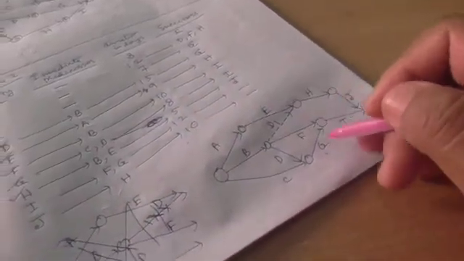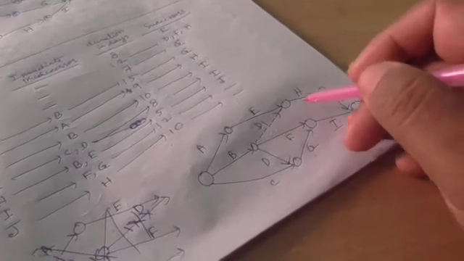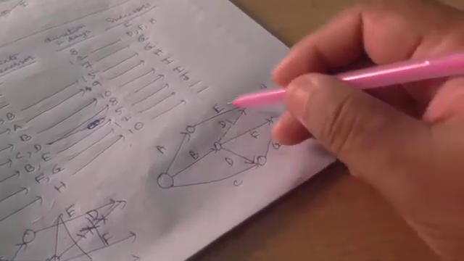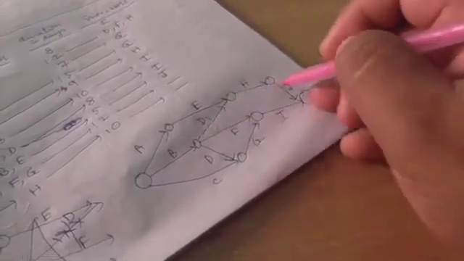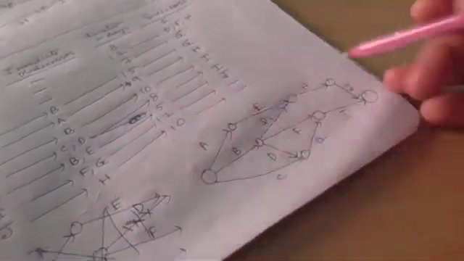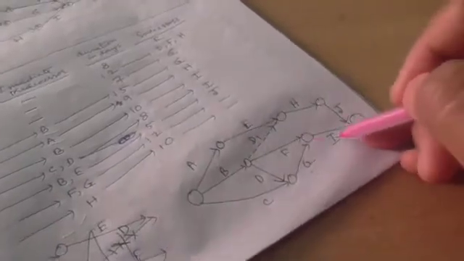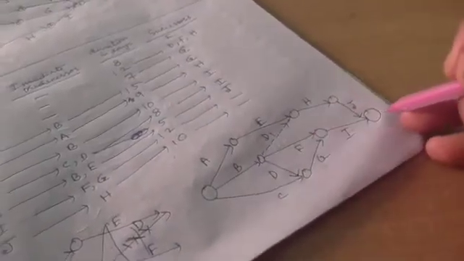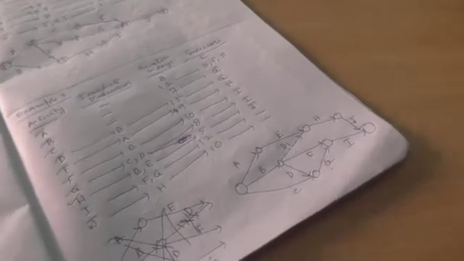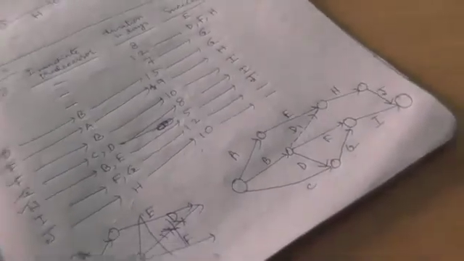H's predecessors are B and E. Through this dummy, both B and E are there, and successor is J. Fine. I's predecessors are F and G and there is no successor.